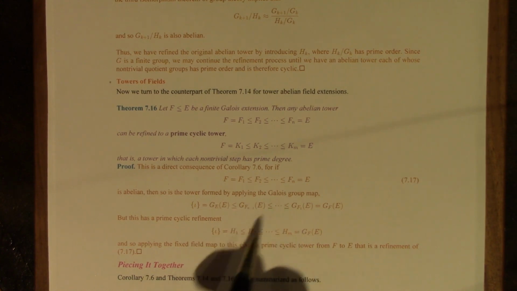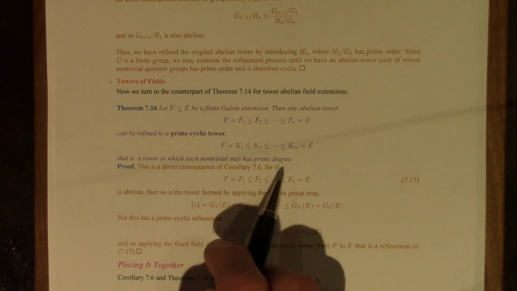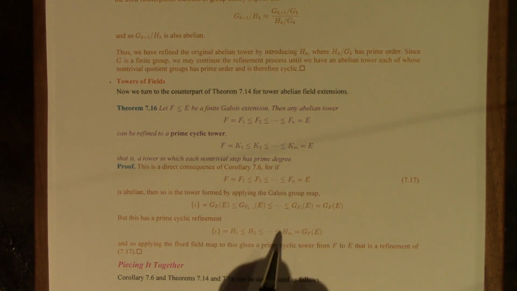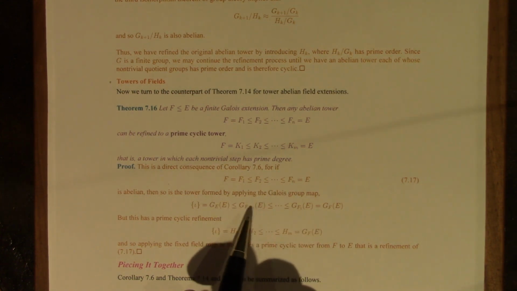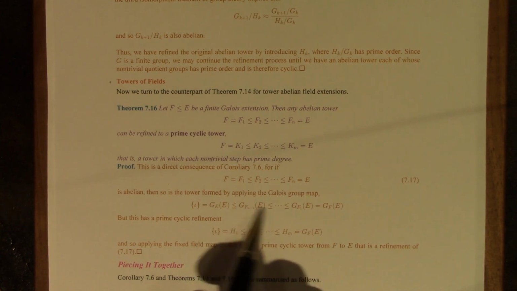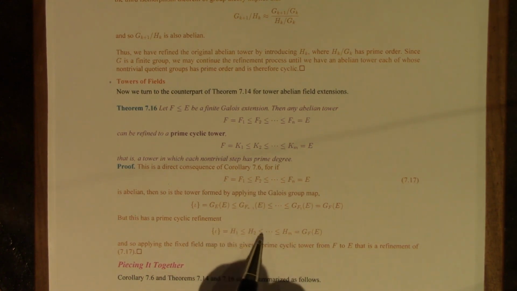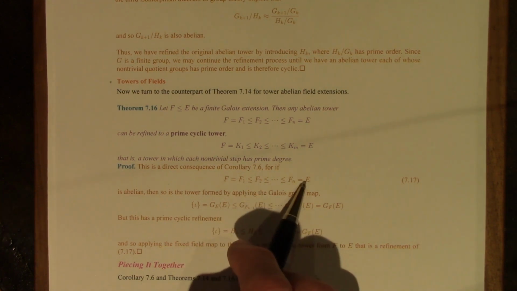So these Galois groups are represented among the H's. And then apply the fixed field map. It'll take us back to a tower of fields that is a refinement of this tower, because all the subgroups of the Galois group here are closed. So we apply the Galois group map, followed by the fixed field map, and that takes us back where we started. So we get a cyclic refinement of this original tower of fields, and the degrees are preserved.